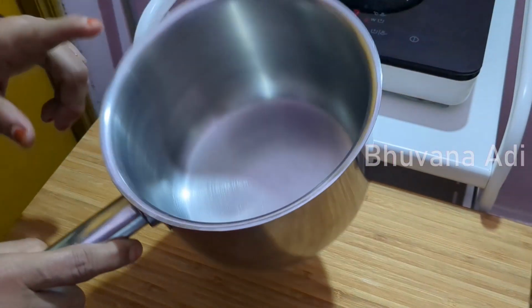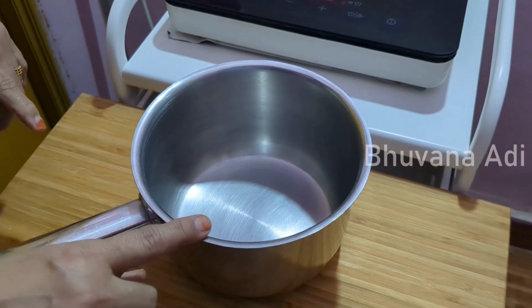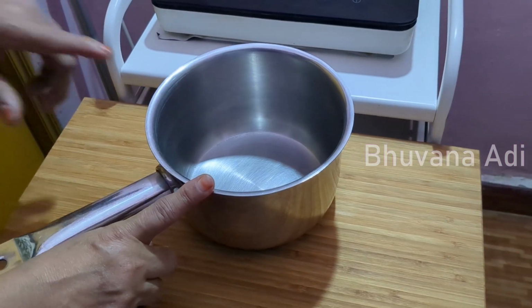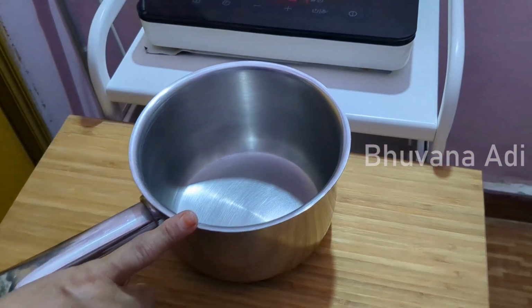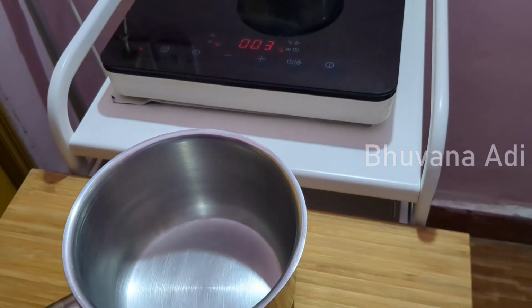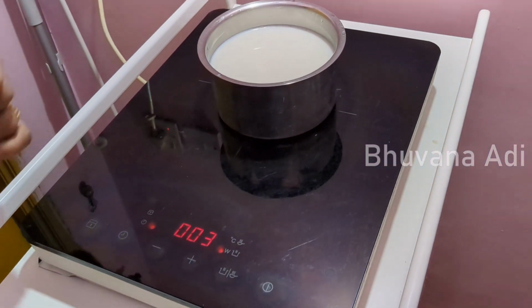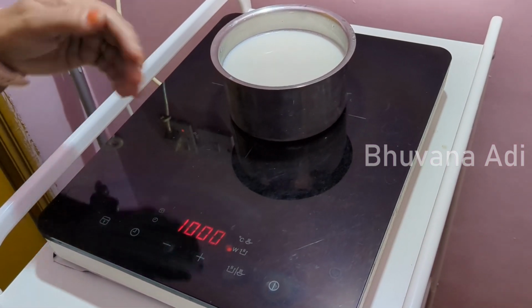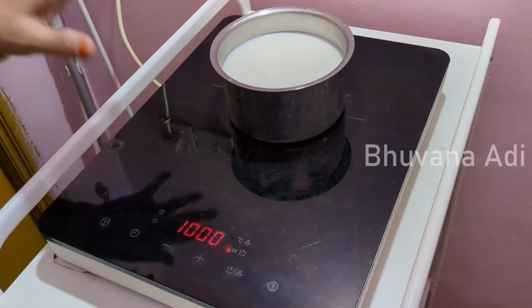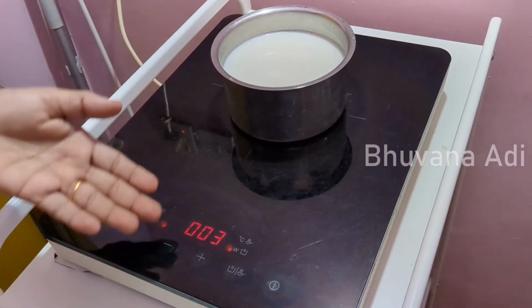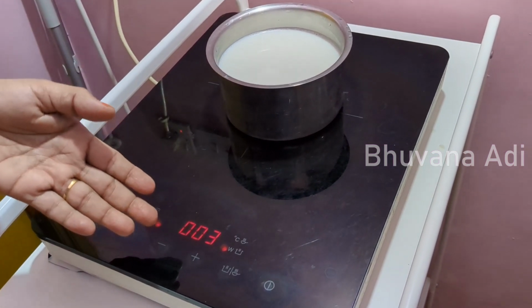Another Vinod cookware which I use for boiling milk is this. I use this for boiling 1 liter milk, which takes 8 minutes in 1000 power. So again, I would like to add that the time might differ slightly. If the milk is just taken out of the fridge, the time might slightly increase. If the milk is at normal temperature, it can be over slightly before this time as well.